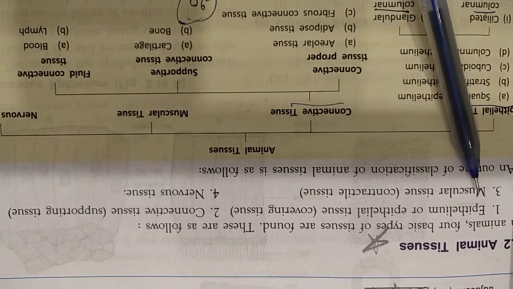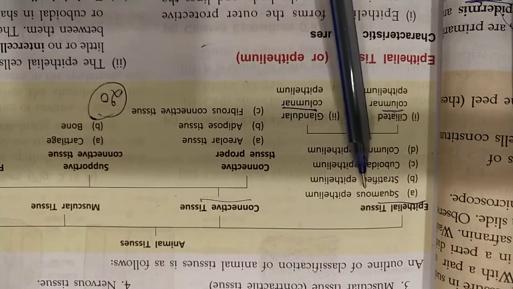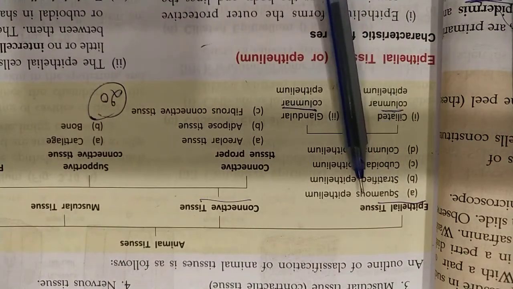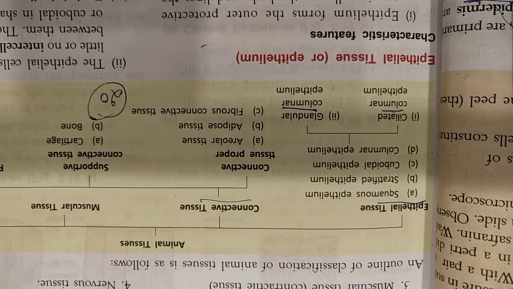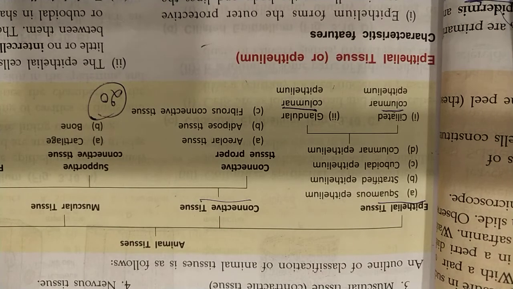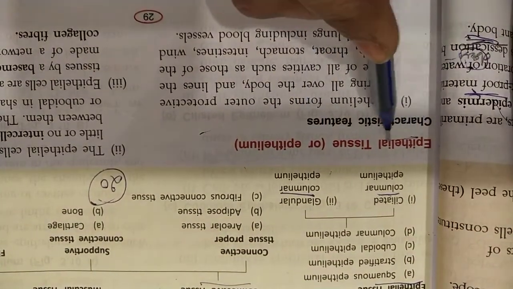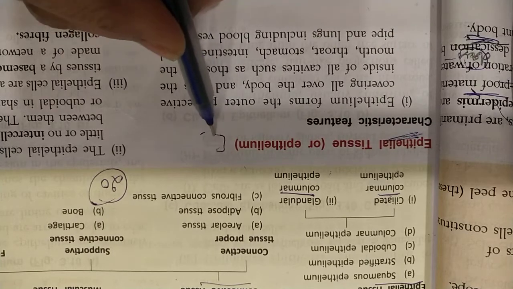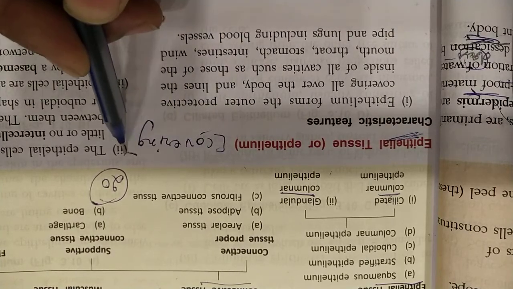Now the first is epithelium or epithelial tissue. Epithelial tissue is of four types: squamous, stratified, cuboidal and columnar. Biology is all about memorizing, right? Squamous, stratified, cuboidal and columnar. What is epithelial? Epithelium means it covers the outer surface. Covering tissue, right?